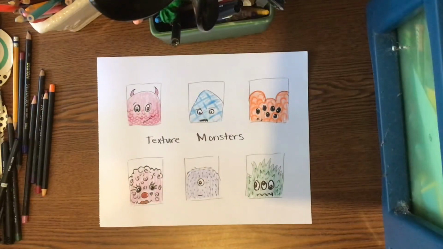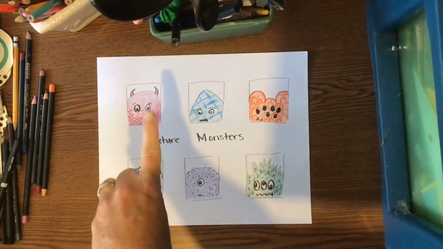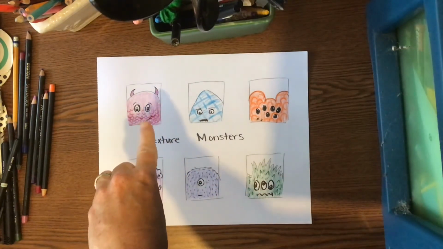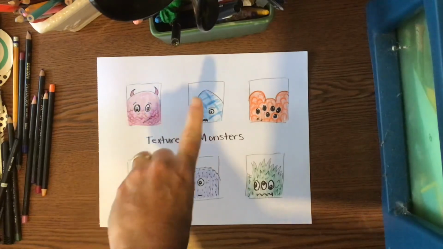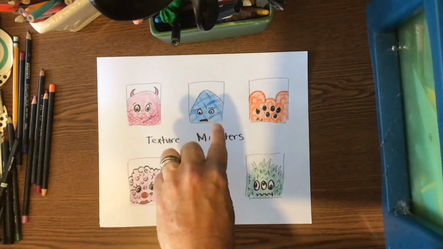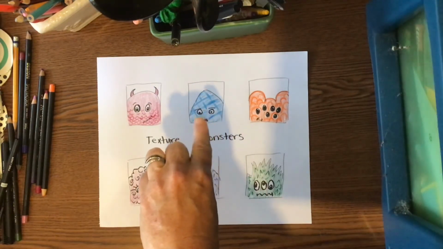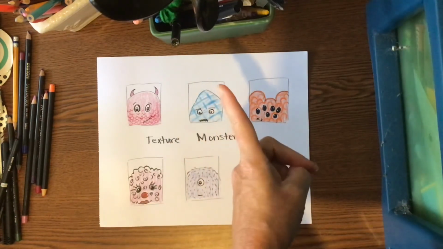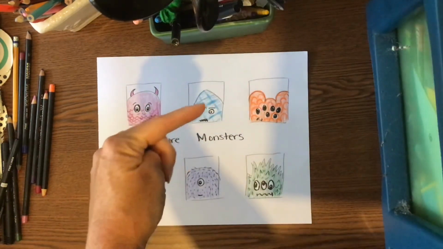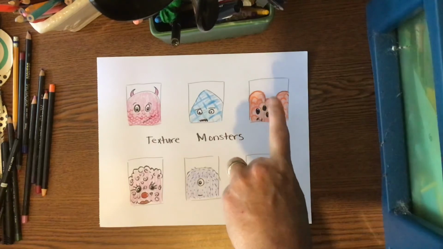And here's the finished project. So when I finished up here, over here, I made them look like they have scales, and all that was is a bunch of U's. And then this one, I tried to do a little weave pattern like we saw in that first video, and I just did crisscross one direction and then crisscrosses the other way. And then this one I tried a bumpy texture.